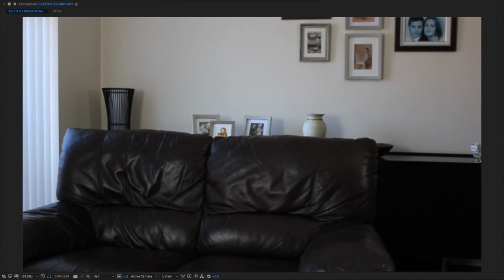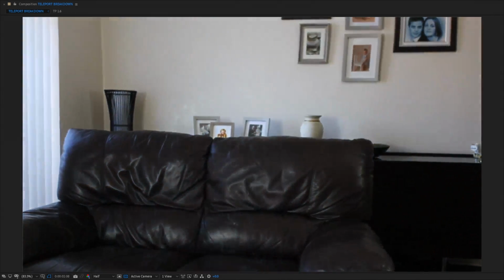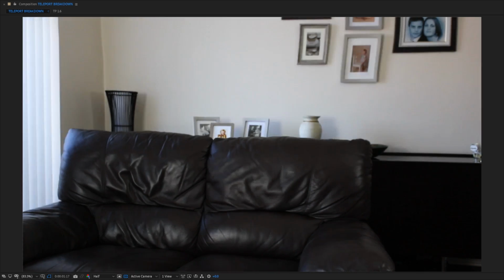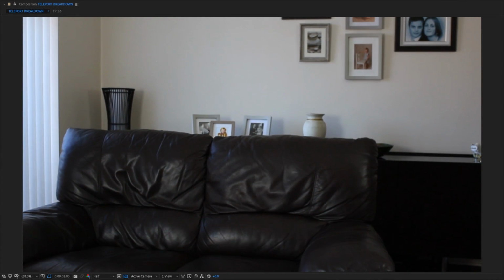Finally, we added these sort of squiggly energy bits. I don't really know what to call them. It's basically from a shockwave pack I have, just to add more like he's being disintegrated into nothingness as opposed to just simply shrinking. Then when you combine that all together, you end up with the final effect.